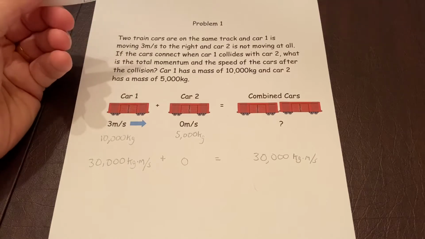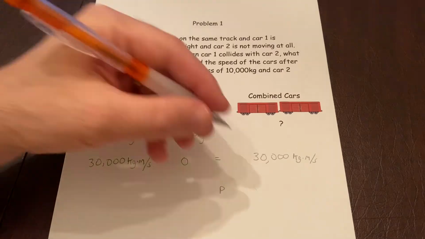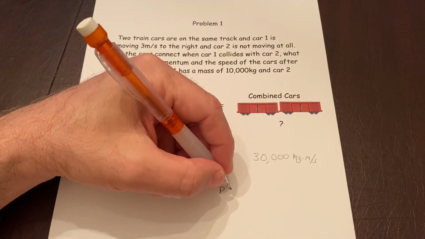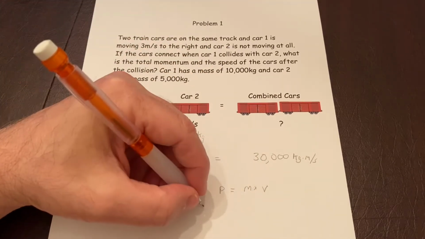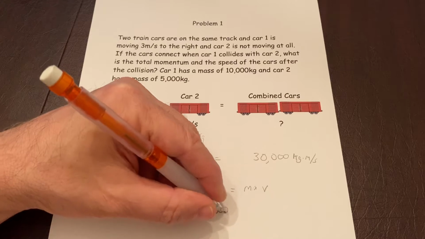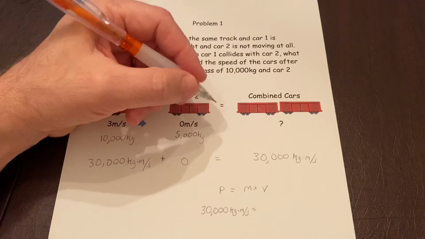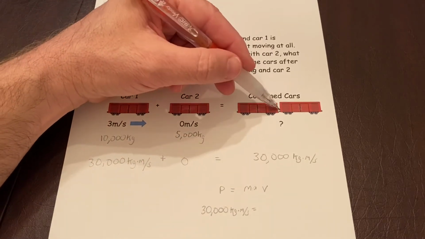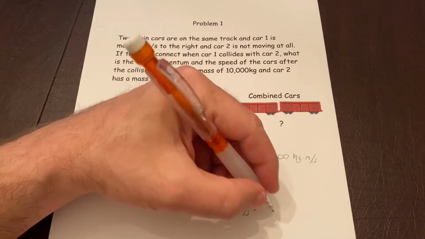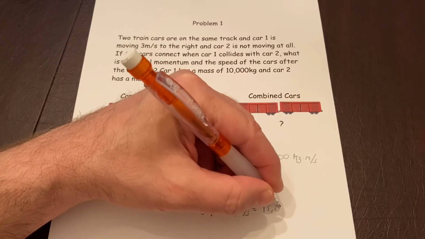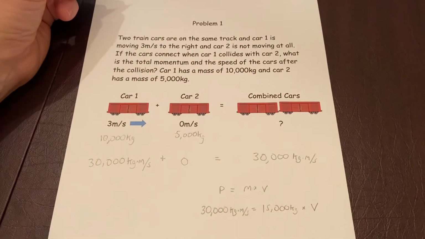So we can just use the momentum formula again, which, from an earlier thing I said, momentum is abbreviated with a P, and is mass times velocity. Now we already know what the momentum is. It's 30,000 kilogram meters per second. And that equals the mass. Now it's the mass of both cars because now they're connected together. They're coupled together. So they're 10,000 and 5,000 kilograms. That's 15,000 kilograms times whatever the speed is.